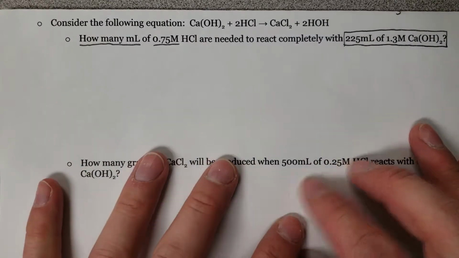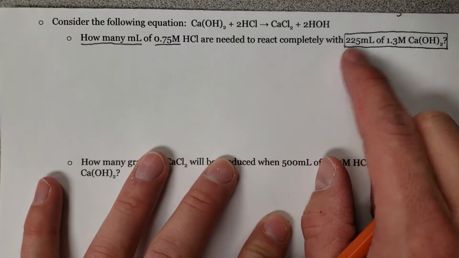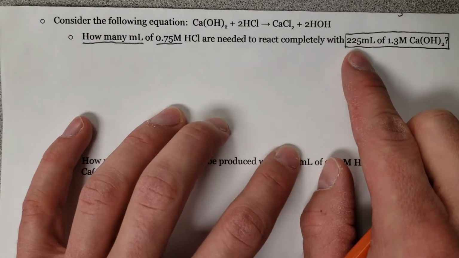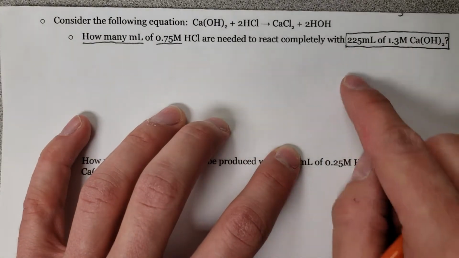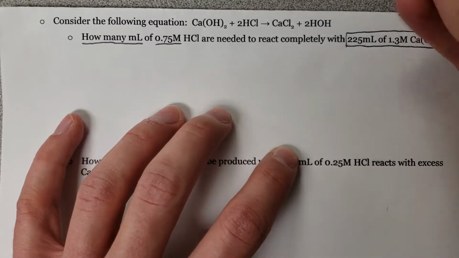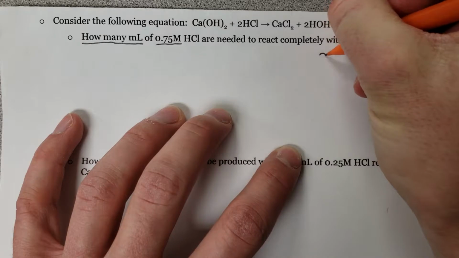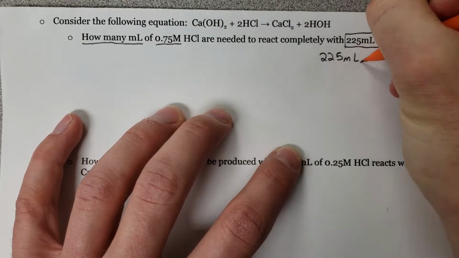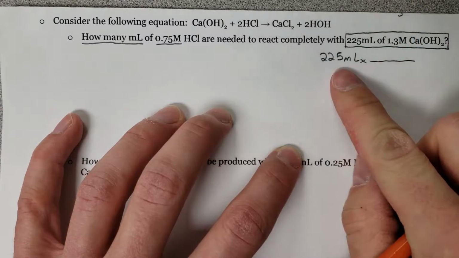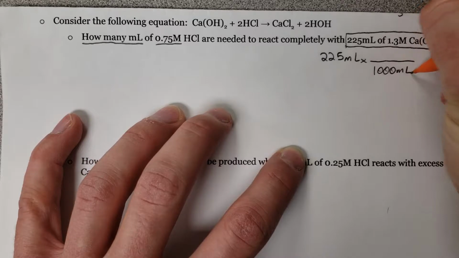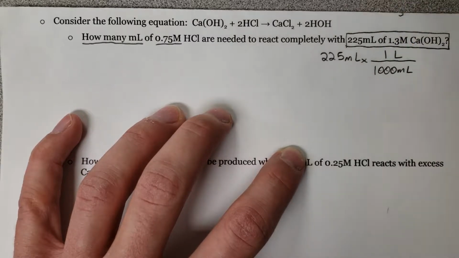Remember, we always need to convert to liters when we are doing a molarity conversion. If we're given 225 milliliters, our conversion factor from milliliters to liters is 1,000 milliliters to 1 liter.